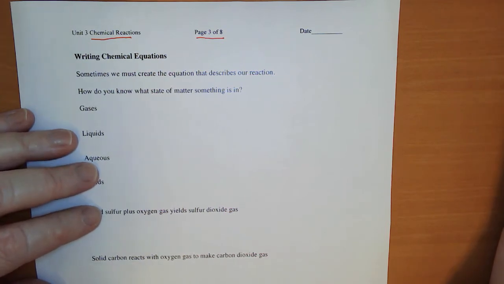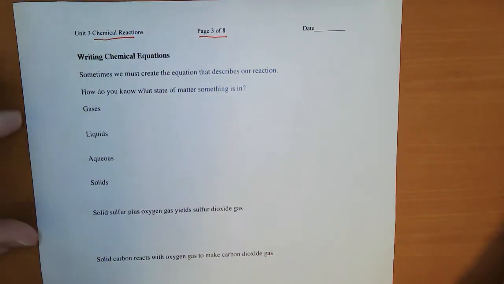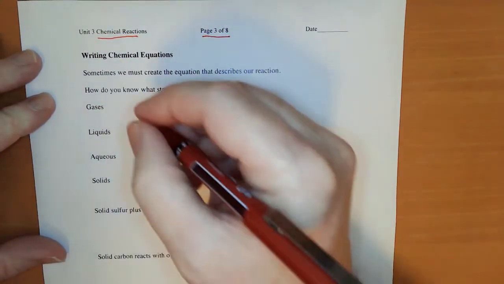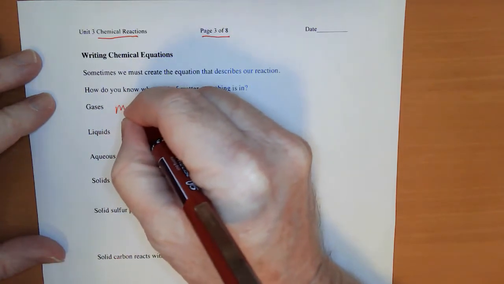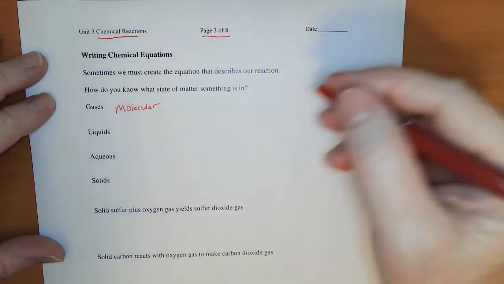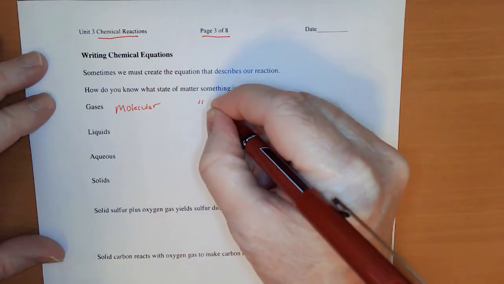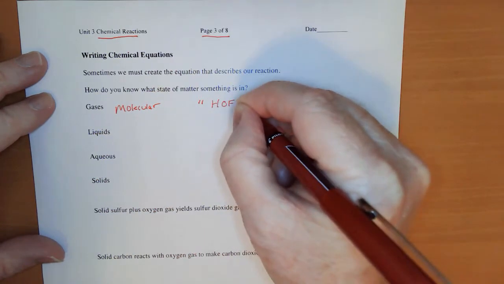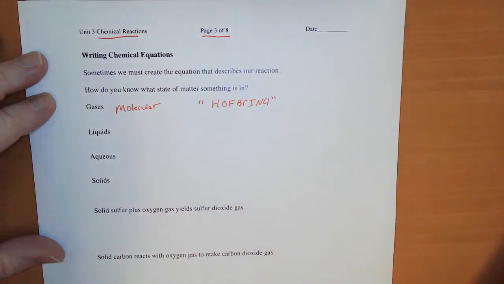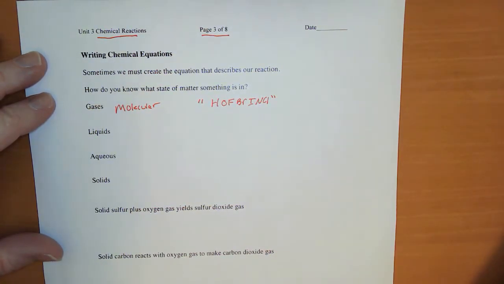Now, it often comes up the question, how do you know what state of matter something is in? Now, we're really not going to test you on it, but I still do want to talk about it. What things are gases? Well, mostly things that are molecular. Okay, two nonmetals when we put them together. And we had a silly little acronym, Hofbrinkel. And these things are diatomic gases at room temperature. Okay? So that's one way to think about it.